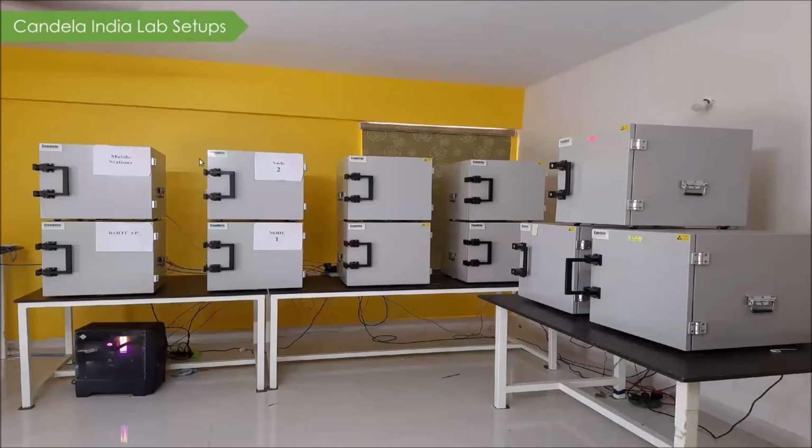In the Candela India lab setup, you can see we have similar kinds of chambers. We have different types of things. We have mobile stations. We have root AP. We have different kinds of AP models. We have Wi-Fi 6 AP, Wi-Fi 5 AP. We do testing of any kind of thing. We can emulate AX clients. We have many kinds of solutions related to Wi-Fi.